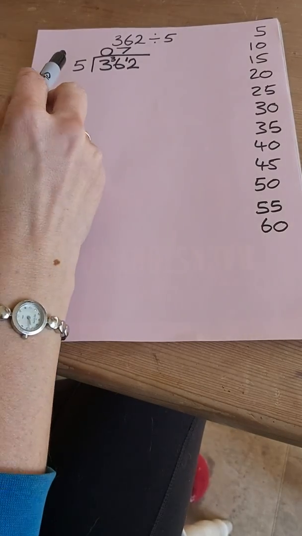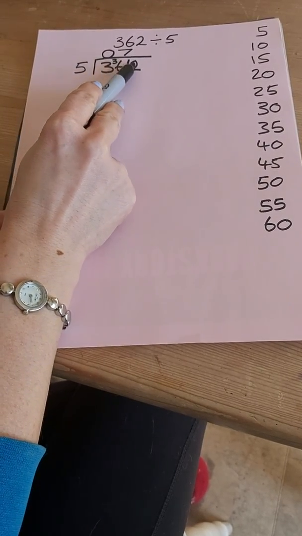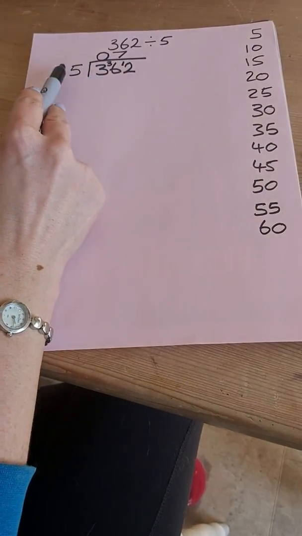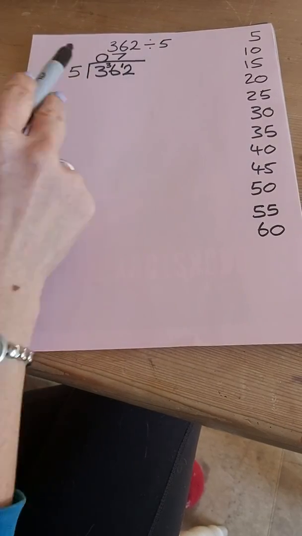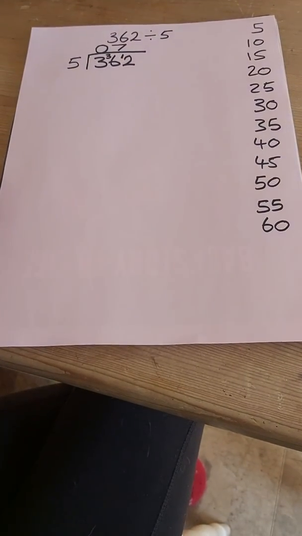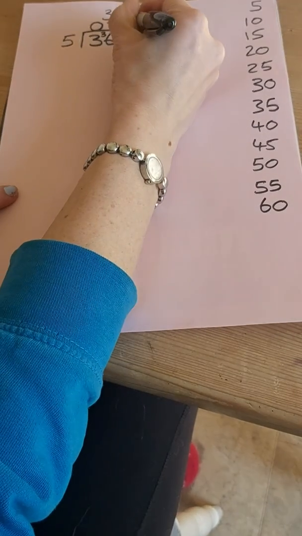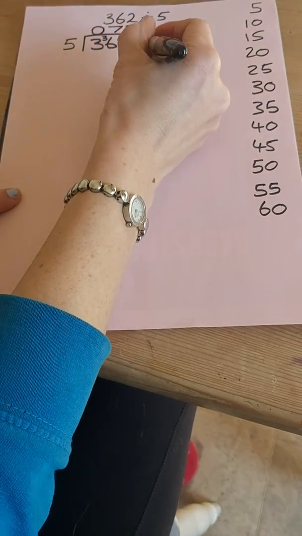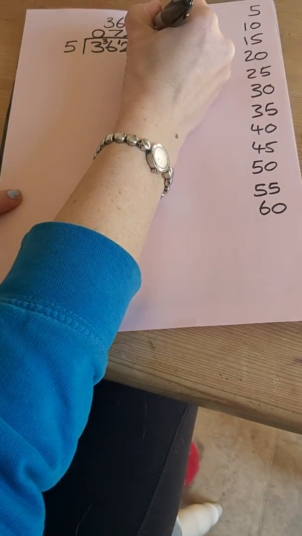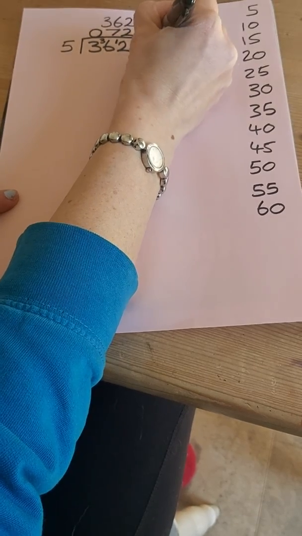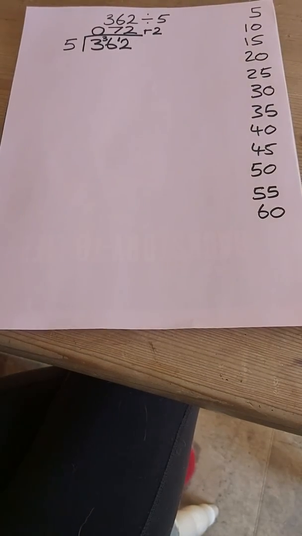Now I'll say, how many groups of 5 are there in these 2 digits here, which is 1 and a 2, 12. How many groups of 5 are there in 12? There are 2 groups of 5. 2 times 5 is 10. But I've got 12, so that means I've got 2 left over. So I'm going to put remainder 2, R2, meaning remainder 2.